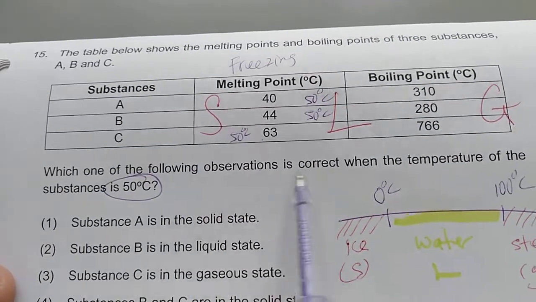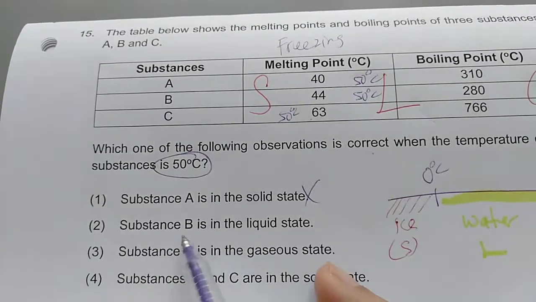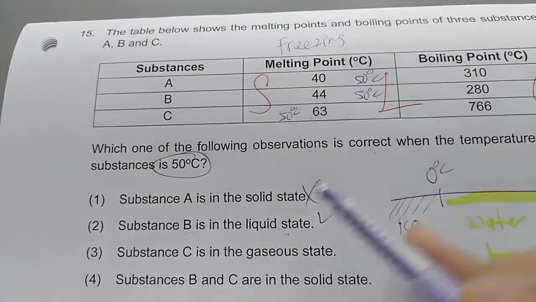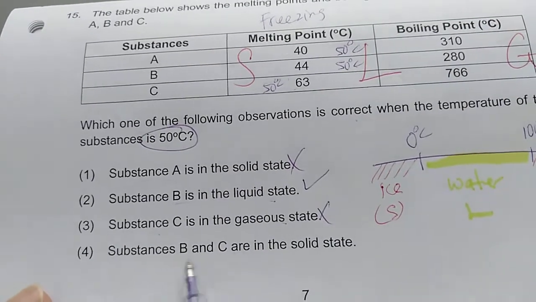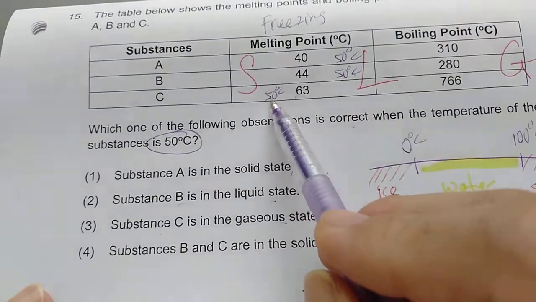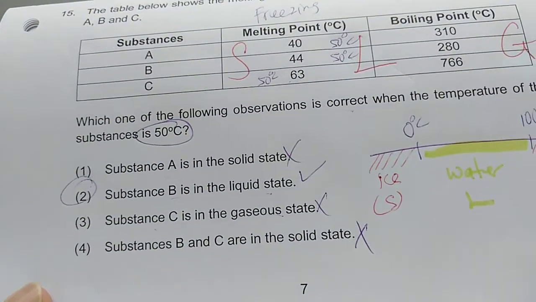So when water freezes, or when a liquid freezes, it will become a solid. So what is the correct observation? Let's check. A is in a solid state, that is wrong, it should be liquid. B is in a liquid state, that is correct. C is in a gaseous state, that is wrong. B and C are in solid state, that is wrong. Only C is in a solid state, so this is wrong. Answer for question 15 is 2. Let's go to the next one.